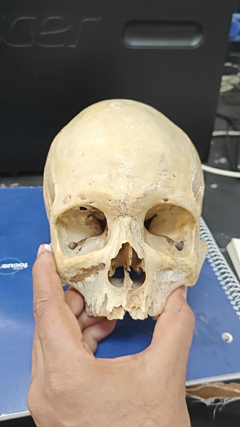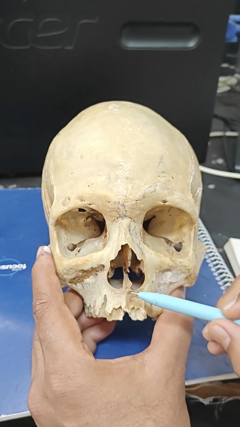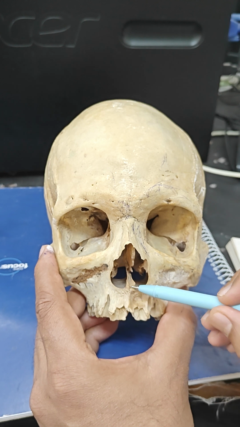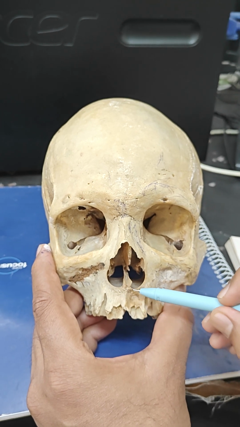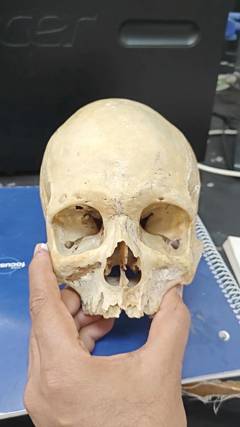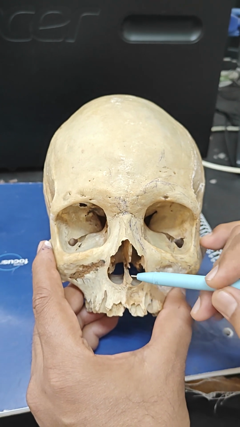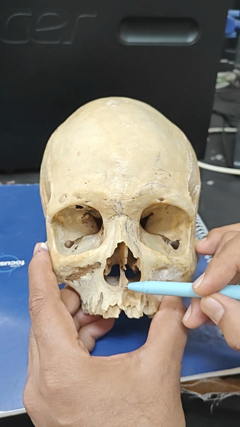The median bony projection of the maxillary bone into the lower aspect of the nasal aperture is called the anterior nasal spine, which is projected forward, and it forms part of the nasal septum.